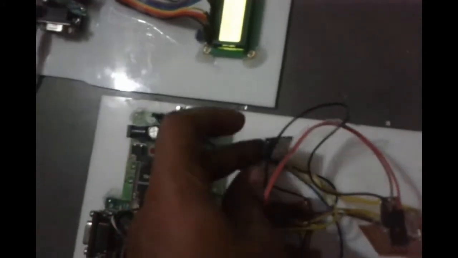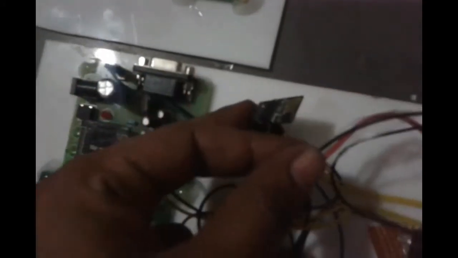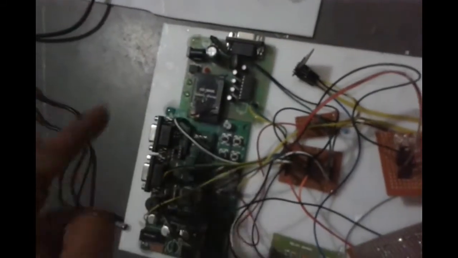Now you can see the access node consists of, think this is the internal lighting and this is the external lighting, LED lights. And then we have the ESP8266 Wi-Fi dongle over here, and this is a Zigbee which receives the data from the two nodes, and this is our ARM7 processor.